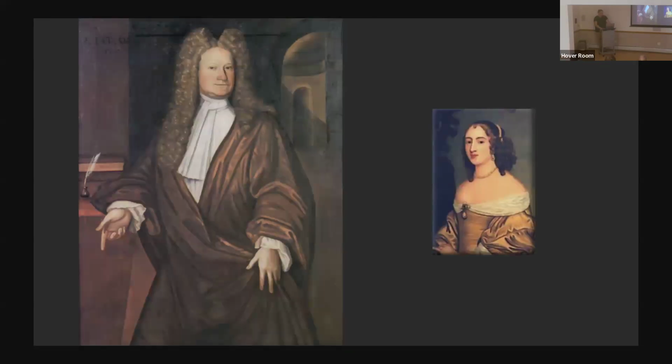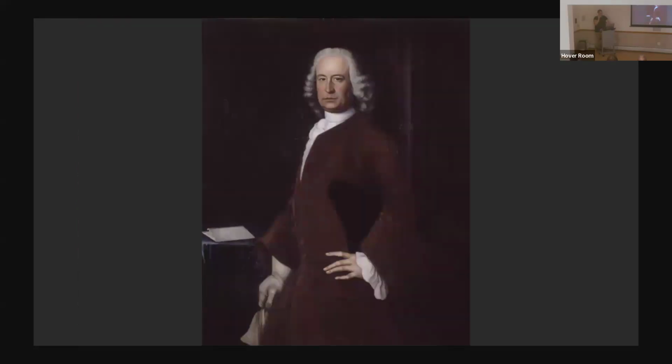This is the first Lord of Livingston Manor, Robert Livingston, and his wife Alida Schuyler Van Rensselaer. They're both long dead by the time of the Revolutionary War. I just show them as illustration. During the Revolutionary War, Robert Livingston Jr., born 1708, died 1790, is the Lord of Livingston Manor.